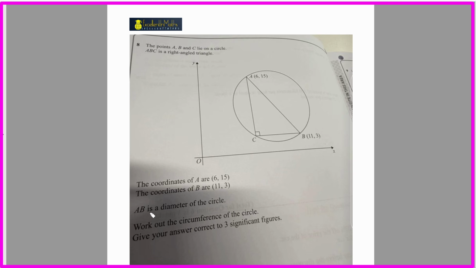Here he says AB is the diameter of the circle. He gives you the coordinates and says work out the circumference of the circle. The circumference of the circle is pi d, so you need to find the diameter. To find the diameter means you need to find how long this line is.